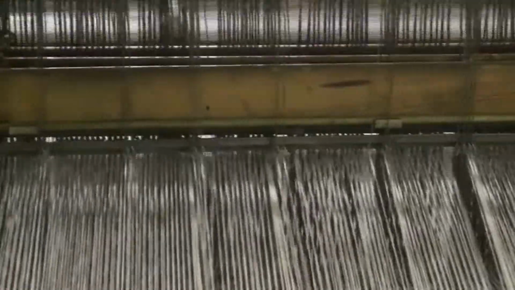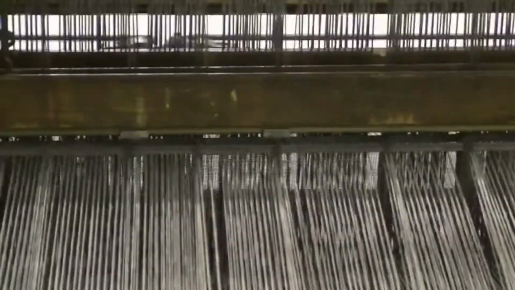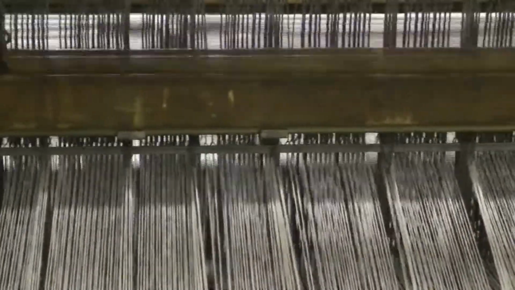The heddles are lifted and lowered to create the crisscrossing of the yarns. For a simple cloth, only 2 heddles will be required, but to make this pattern, a more complicated arrangement is necessary.